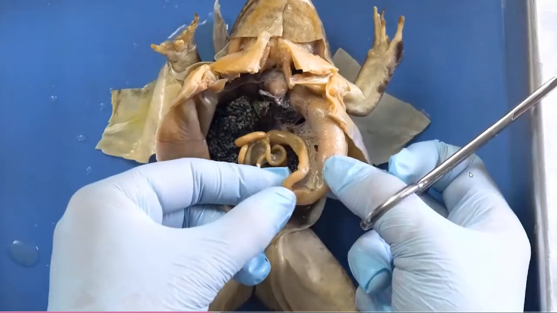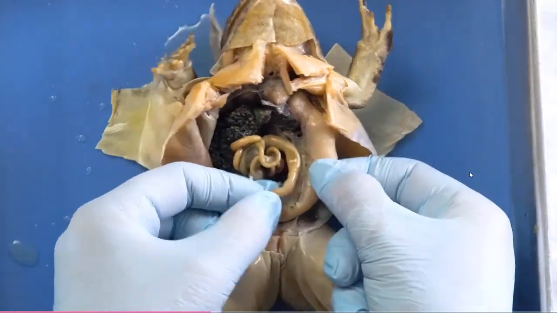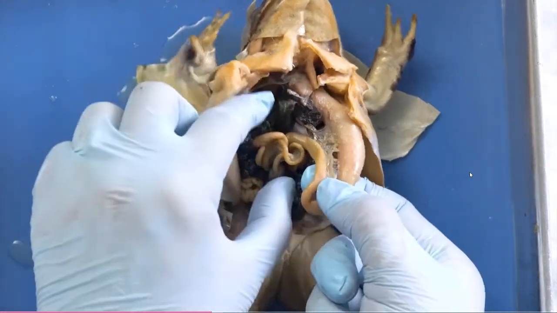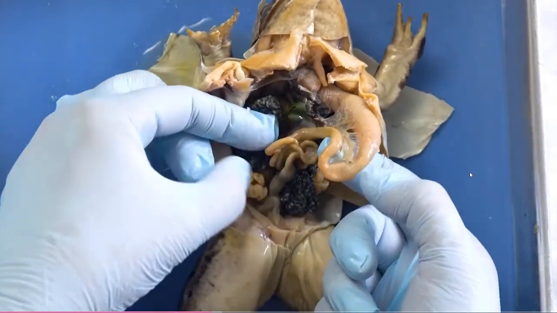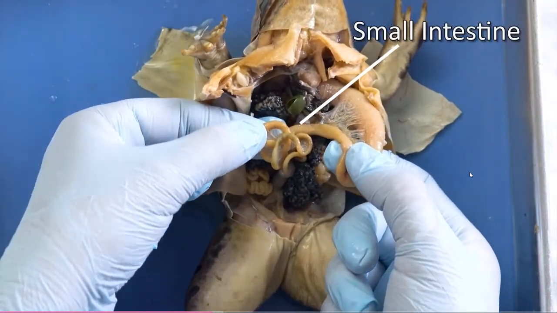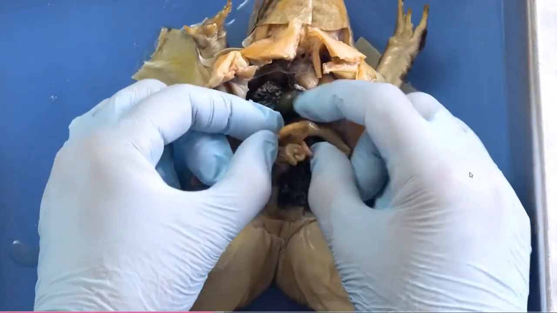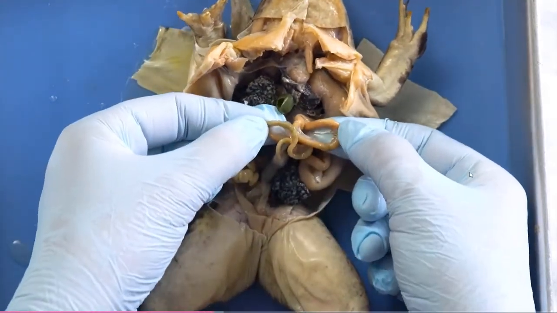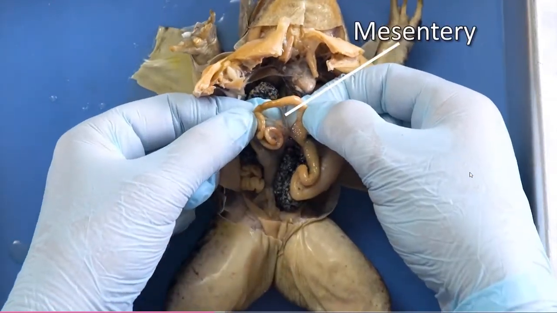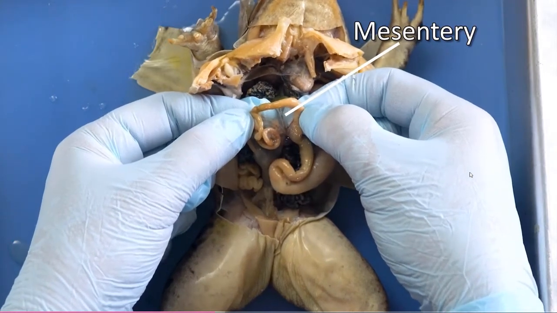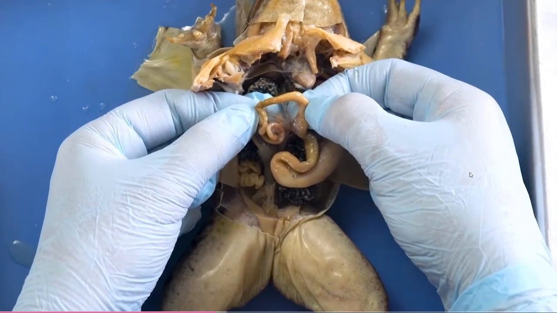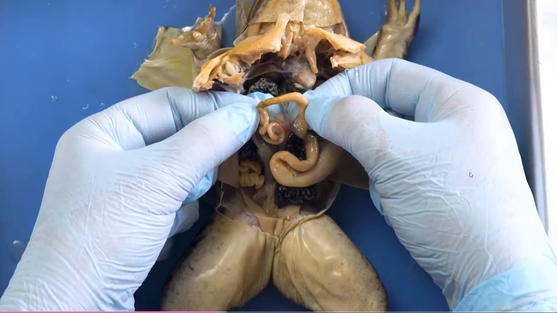As I follow this down, I'm going to see that lovely pancreas again. And as I come up here, I'm going to notice that this changes in size, diameter, and texture. This is going to be the small intestine. And as I pull this up, I'm going to see that it's coiled and also that it's attached with this type of almost a saran wrap material. This is the mesentery. If I look closely, and especially if I had an injected frog, I would notice that these are blood vessels.